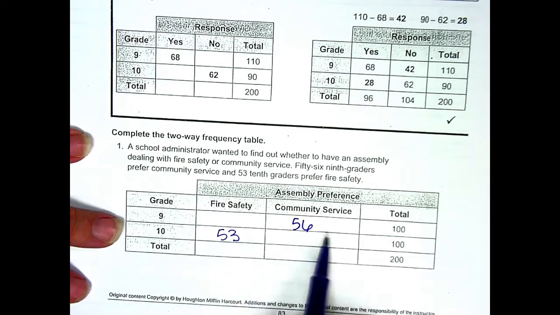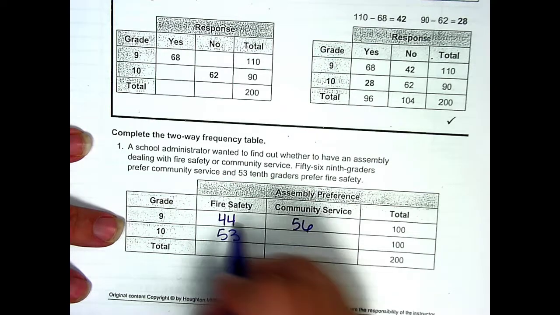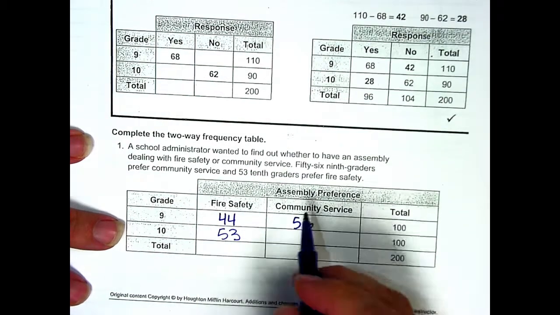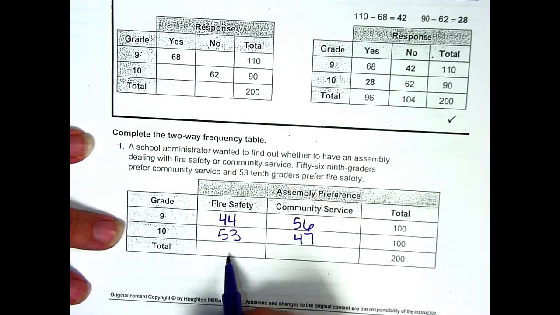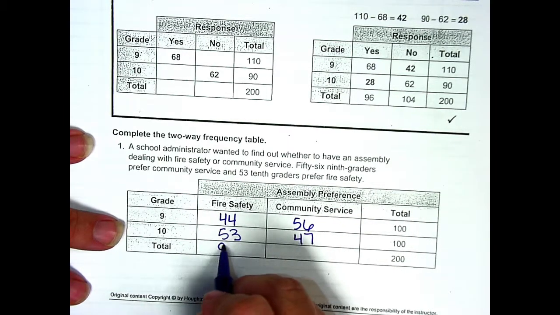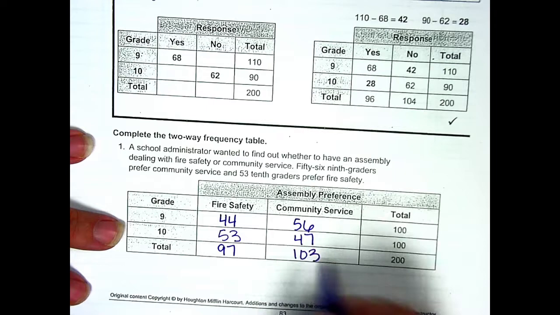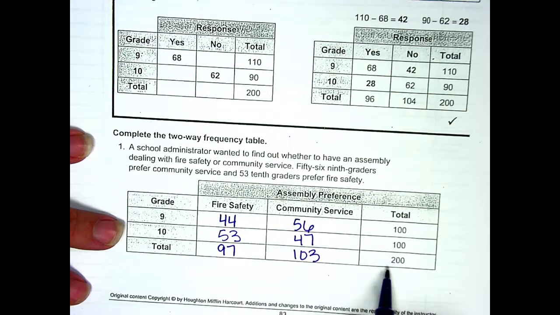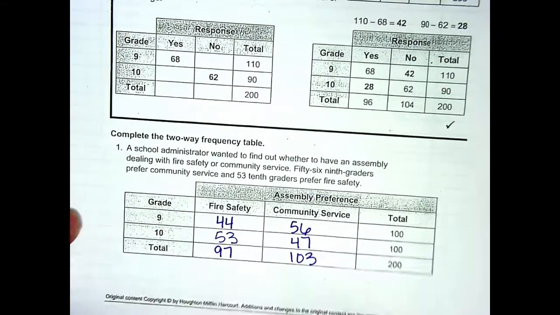So from there I can do 100 minus 56 is 44, and 100 minus 53 is 47. 44 and 53 makes 97 total, and 56 and 47 makes 103 total, and as long as you've done it right, they're going to add to the total. Okay, as far as notes goes, that's pretty much it.